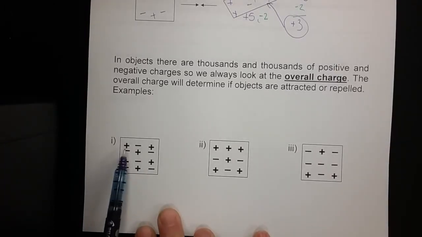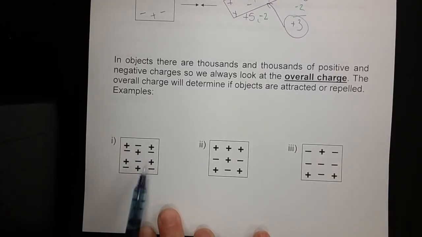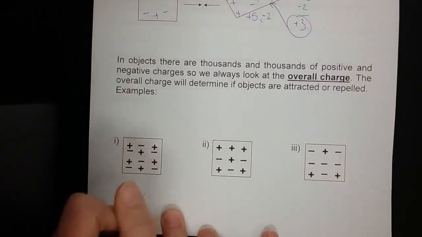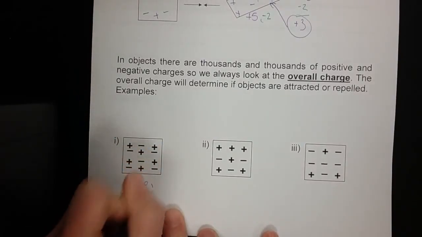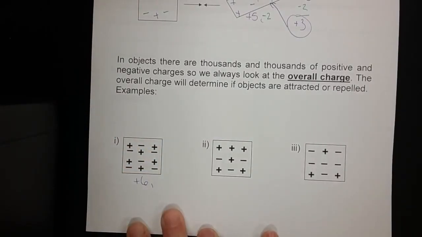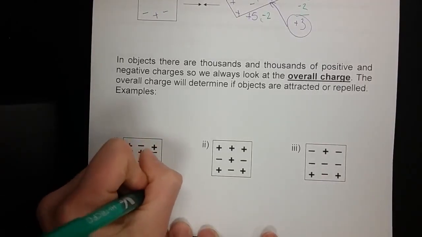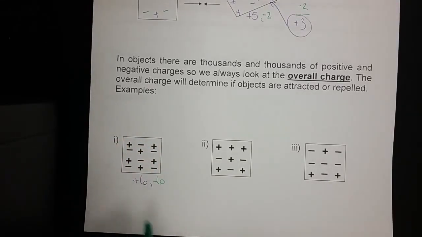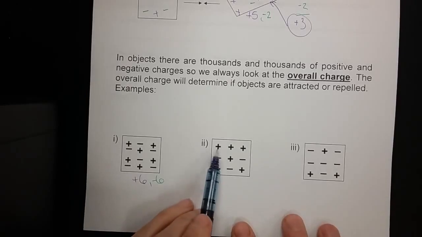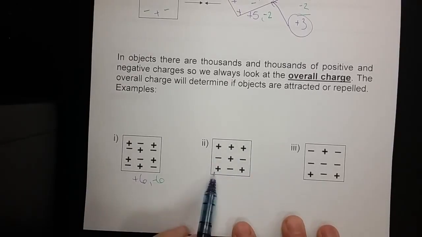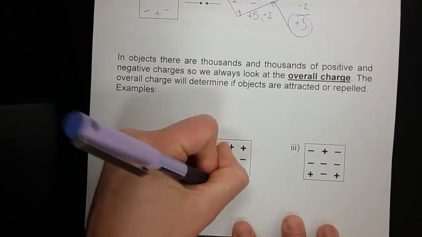So I have 1, 2, 3, 4, 5, 6 here, so +6, okay? And negatives, I have 1, 2, 3, 4, 5, 6, -6. So this object is neutral, no charge. Over here I have 1, 2, 3, 4, 5, 6, again, +6.